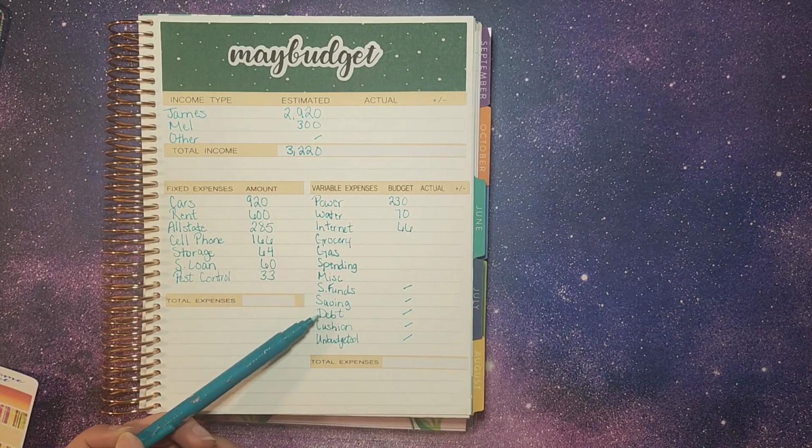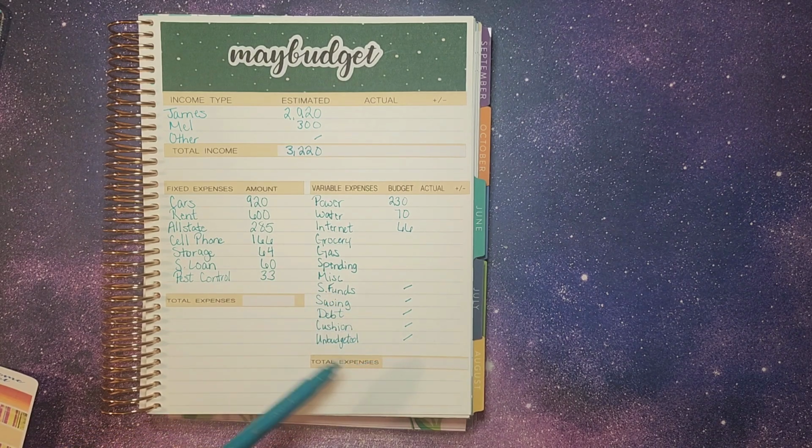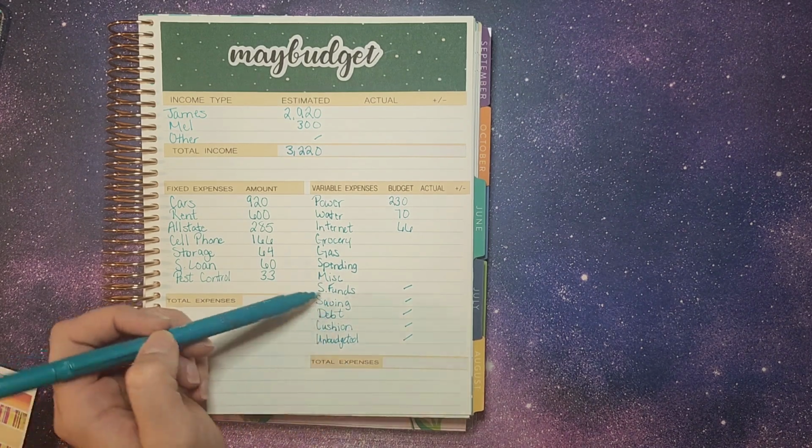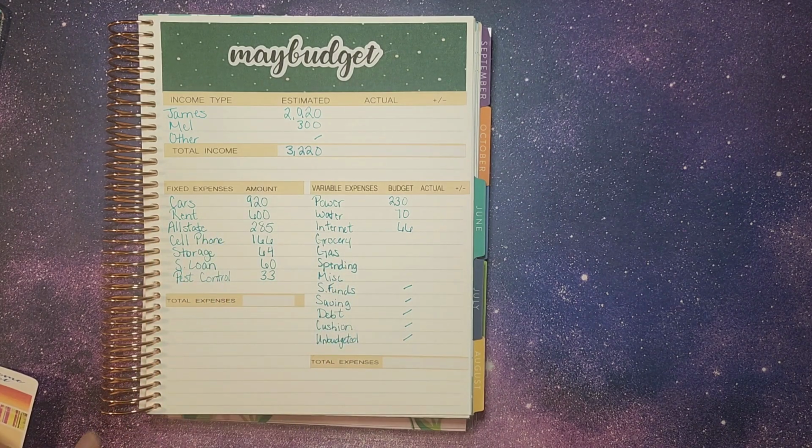For sinking fund, savings, debt, cushion, and unbudgeted, we don't know until the end of the month for May. That way, because we add this each week to those after we take care of all of our expenses that we know we need. Hopefully that makes sense. And I didn't confuse anyone just then.